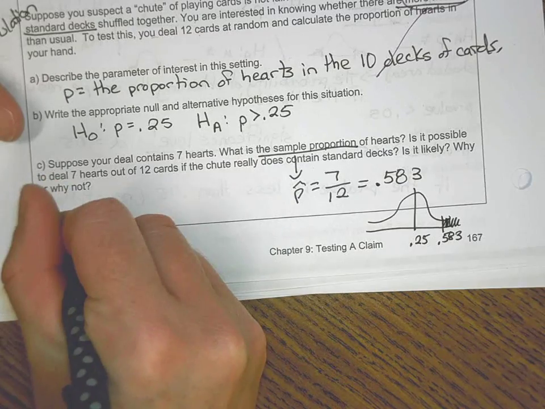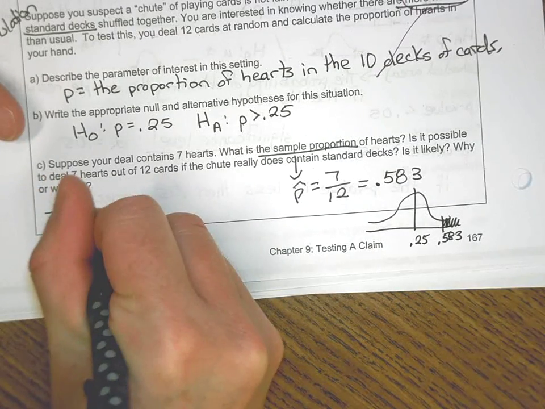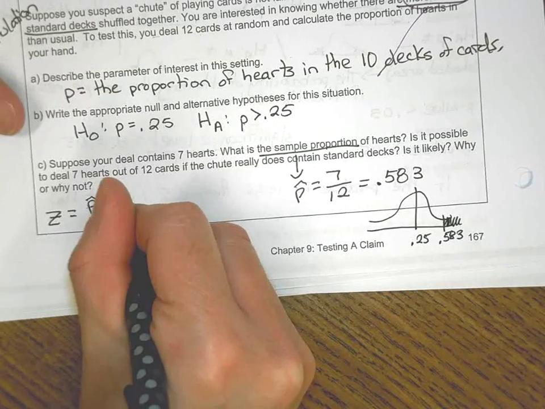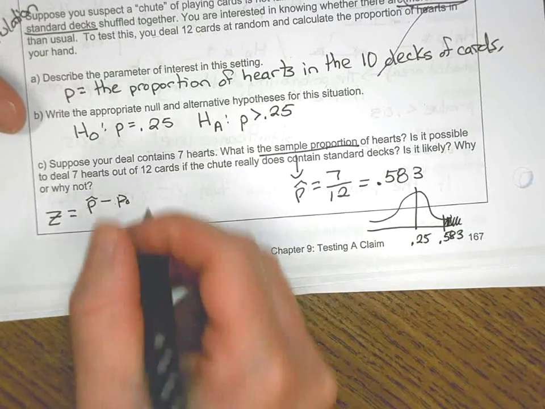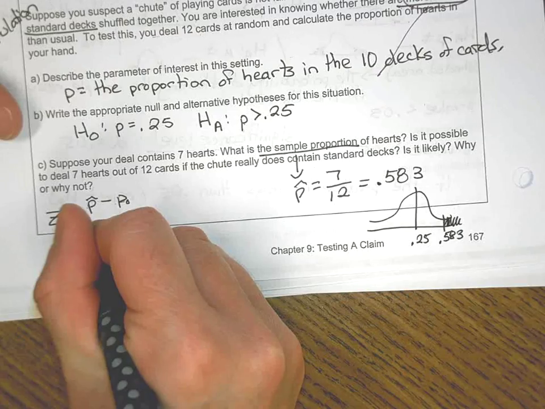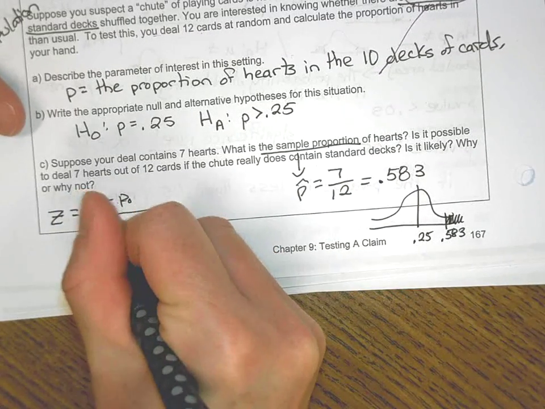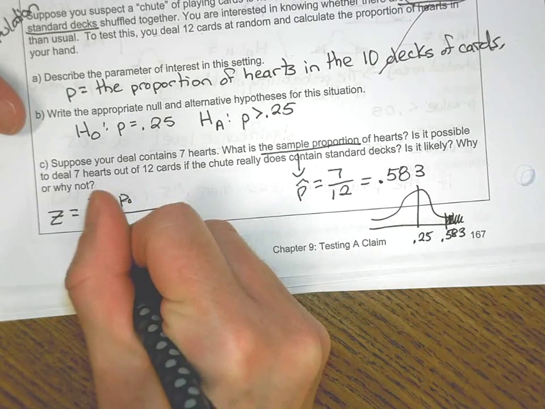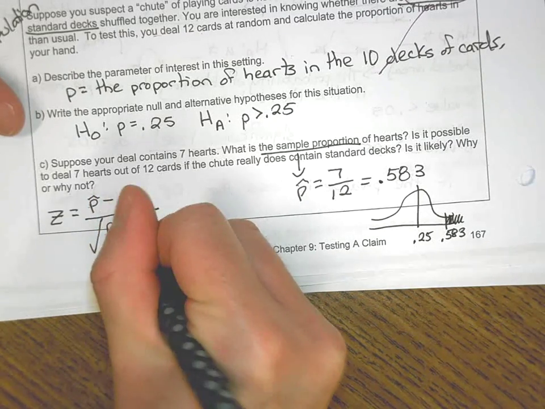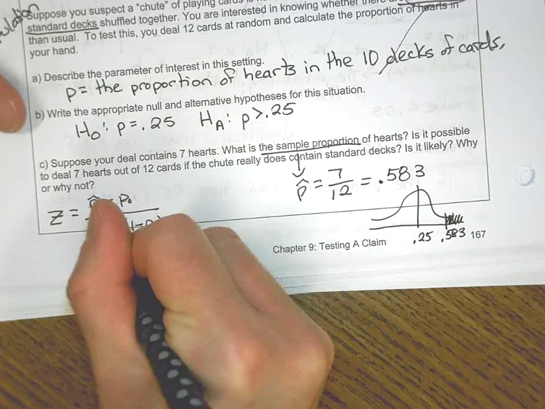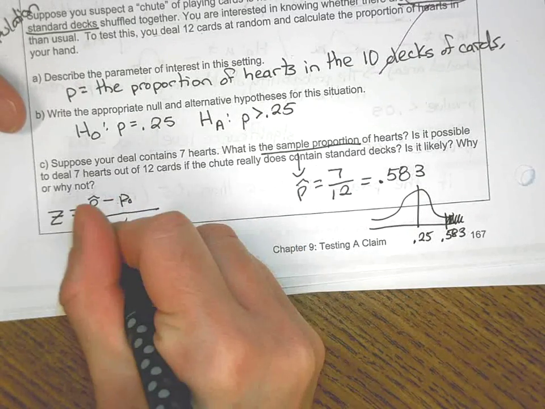So our z-score is going to be your statistic, which is p hat, minus the parameter p, which if you want we can label as p0 because that's what it's called in your calculator, divided by the square root of that same parameter proportion times 1 minus that parameter proportion, all over your sample size.